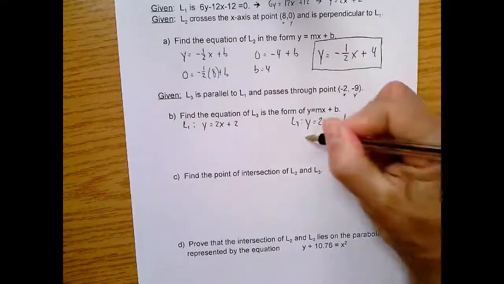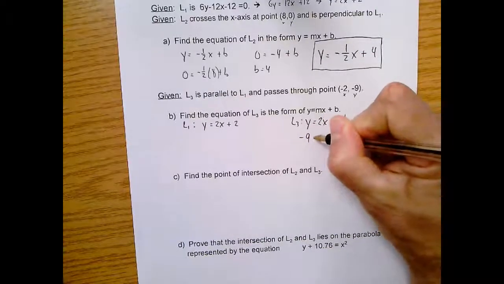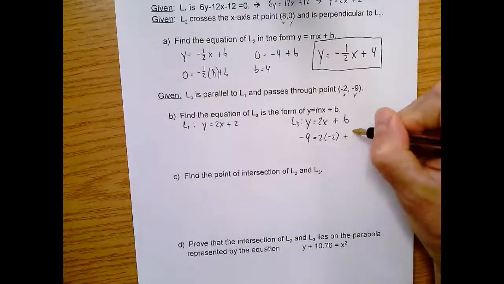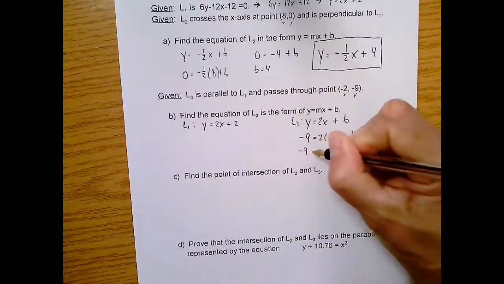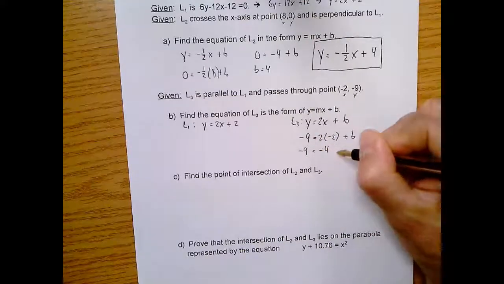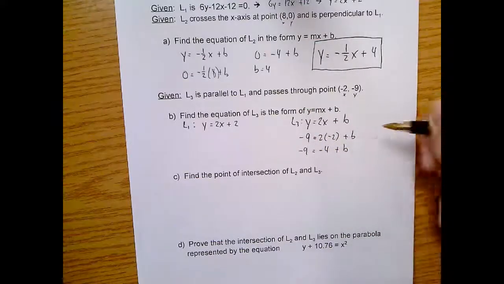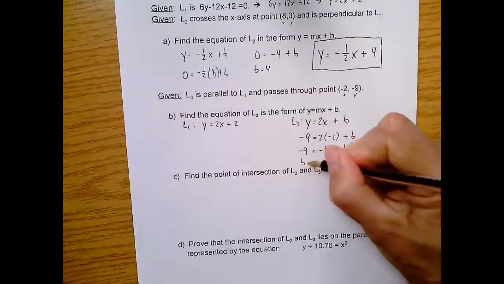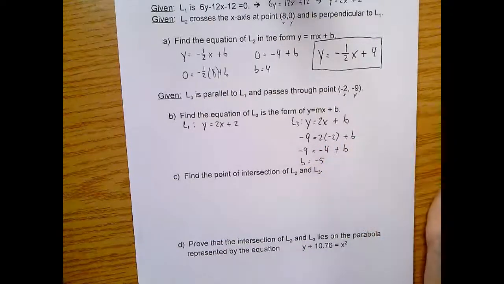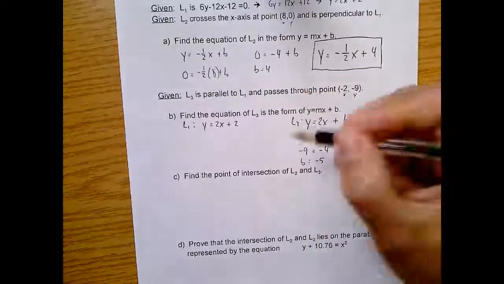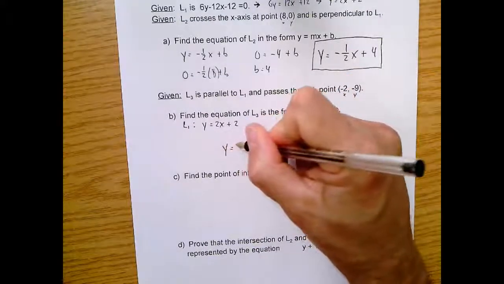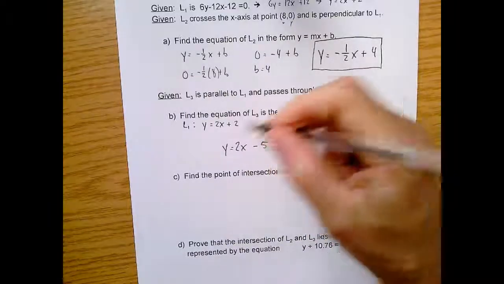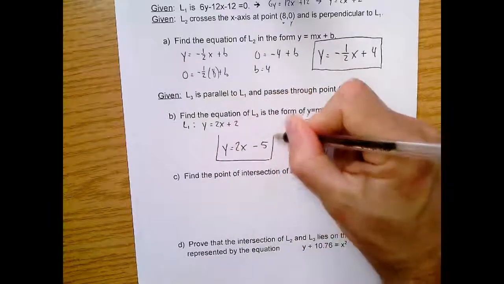So y is -9 equals 2 times -2 plus b. -9 equals -4 plus b. Add 4 to both sides, and you know that b is -5. And there you go. Our L3 equation is y equals 2x minus 5. Woohoo! Good job. That's L3.